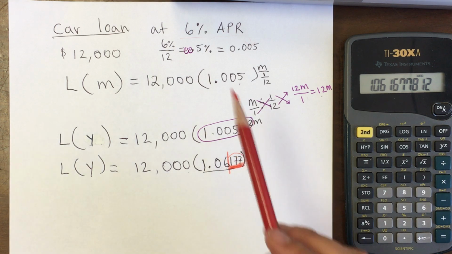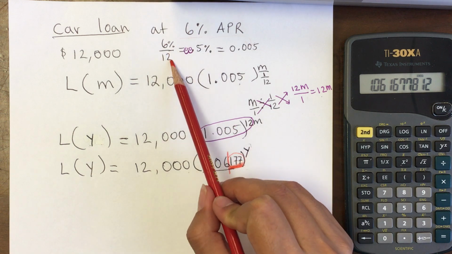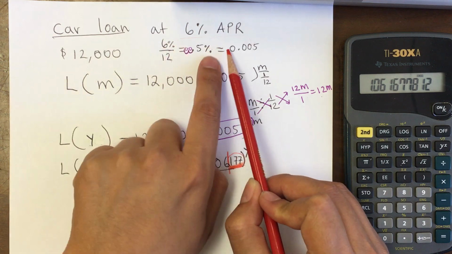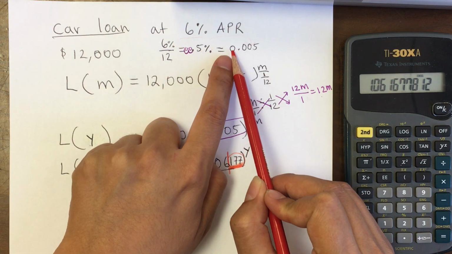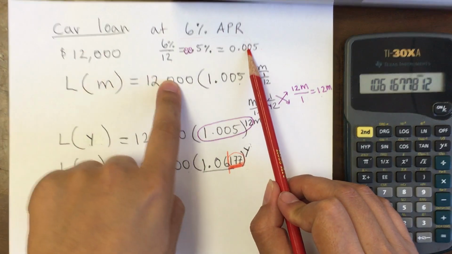So again, the steps are to divide the 6% by the 12. That equals 0.5%, which equals 0.005. And so we put the initial point.